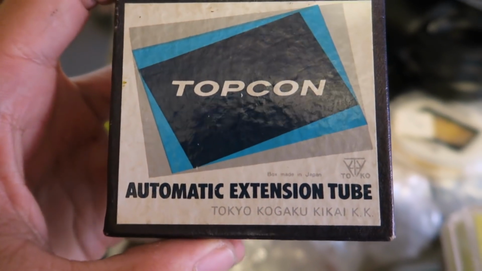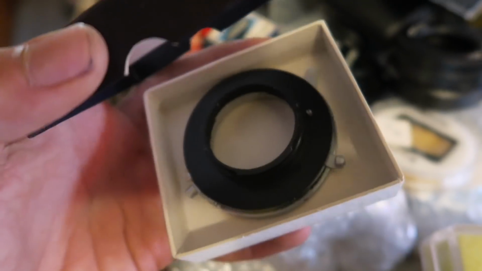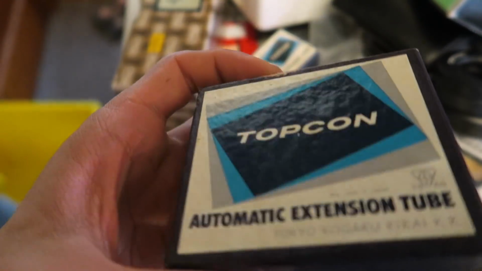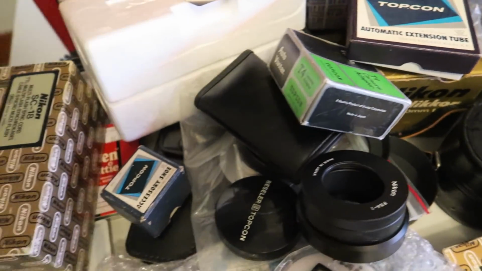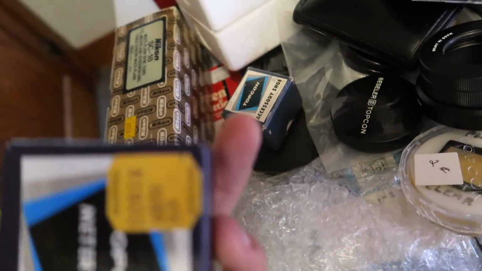Okay, next up, Topcon automatic extension tube, and guess what? It's another 50 bucks plus. That's what I like about that type of stuff. Easy to identify and should be worth some money. Anything boxed Topcon is gold, at least if it's the right stuff.